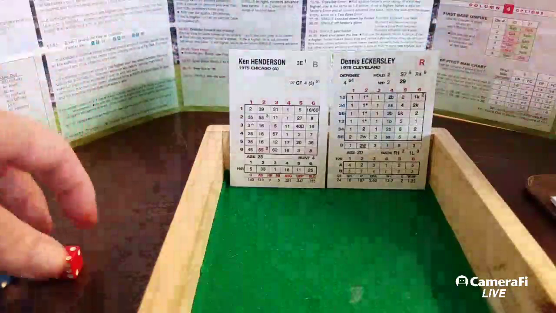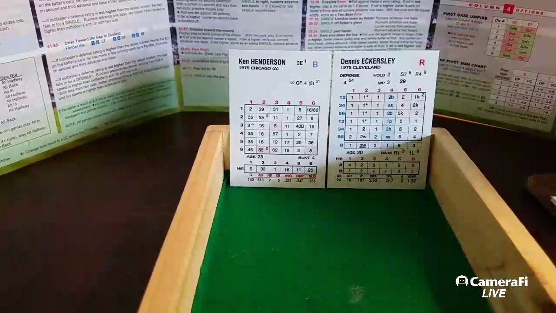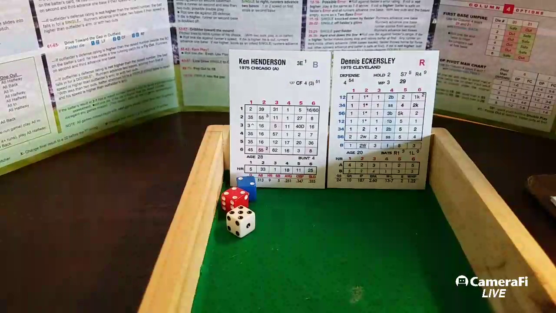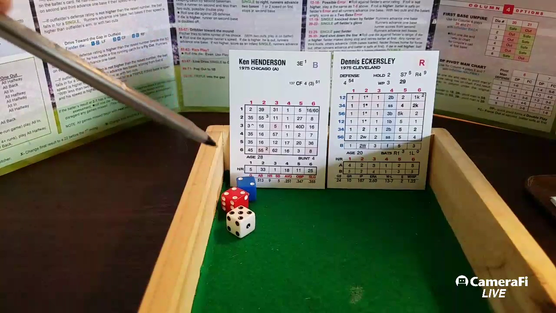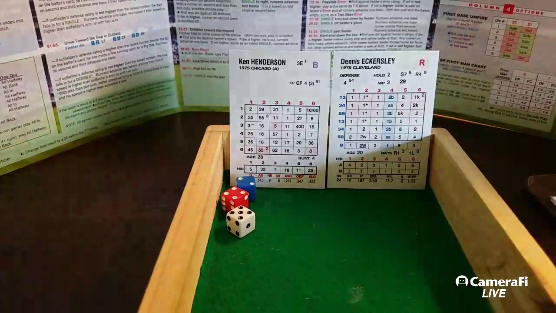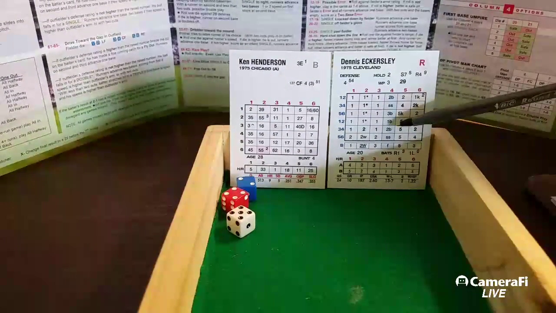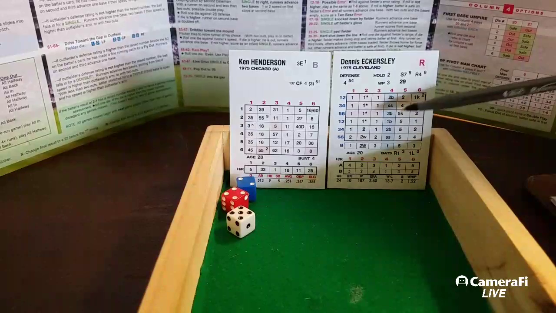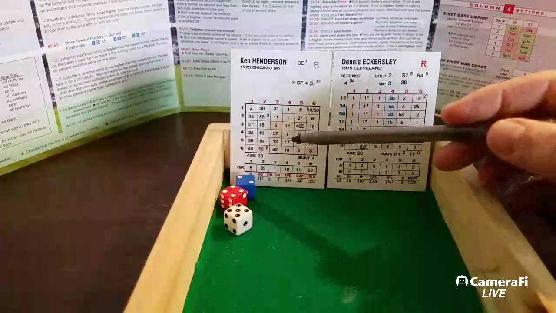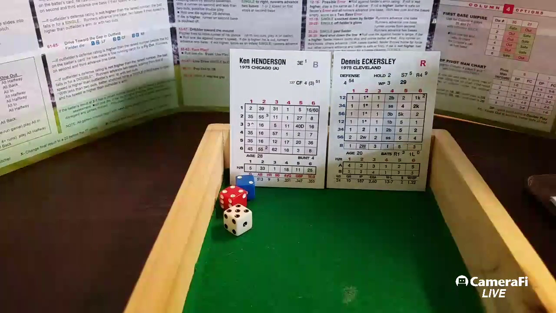And Eckersley is back out on the bump with Ken Henderson, switch-hitting center fielder who singled his first time up. We get a 4-5-2, and that's another fielding play with a red 4. So 4-5 is a 17, and a 4-2 is a first baseman, Boog Powell. So we'll check Boog Powell, and he is a 3, first baseman. So a 17 and a 3 is a total of 20 in column 4.